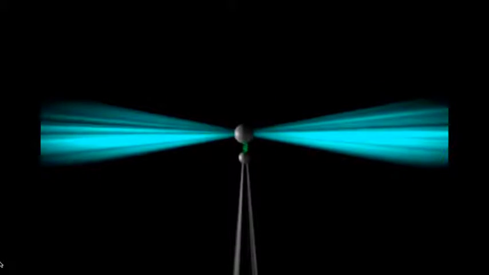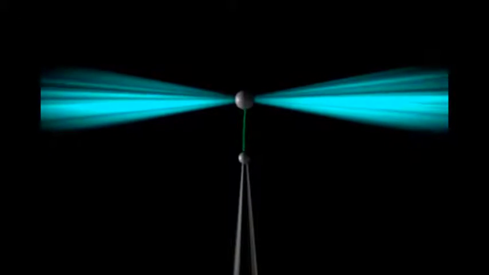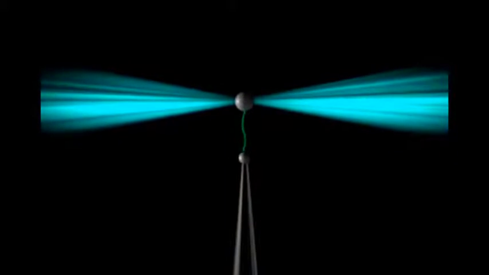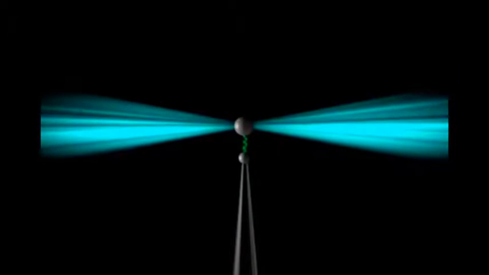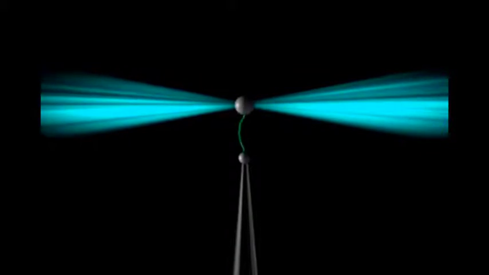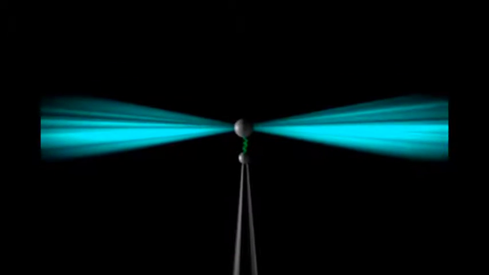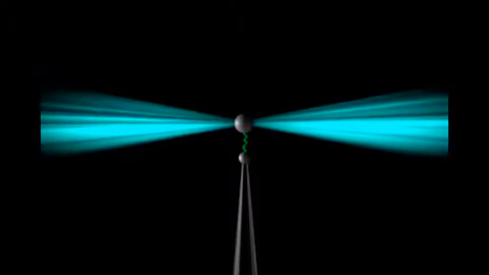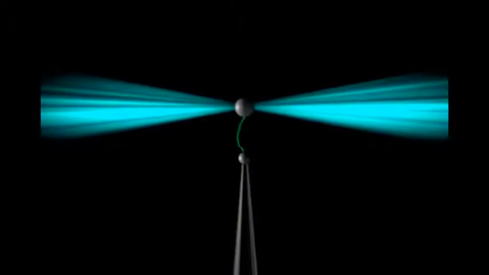As you can see in this simulation, highly focused laser beams are illuminated onto the microparticles to either move them or trap them. The laser beams generate two forces. First, the scattering force. This scattering force pushes the particle along the direction of the beam propagation. And two, the gradient force. This gradient force attracts the particles towards the focal point of the laser beam.